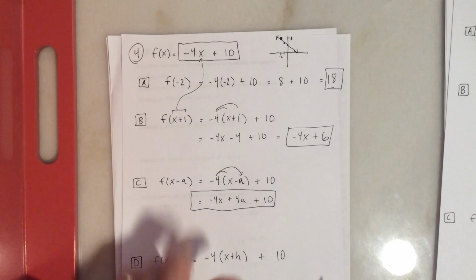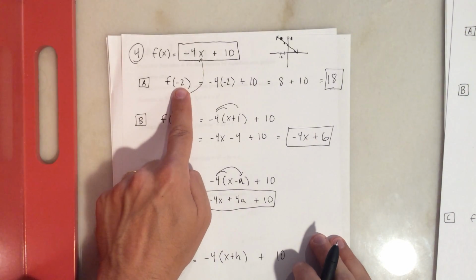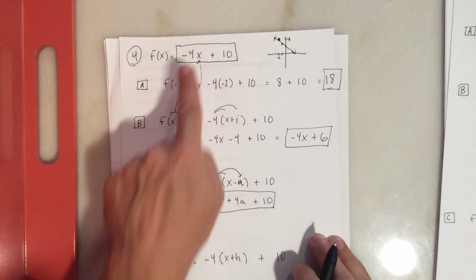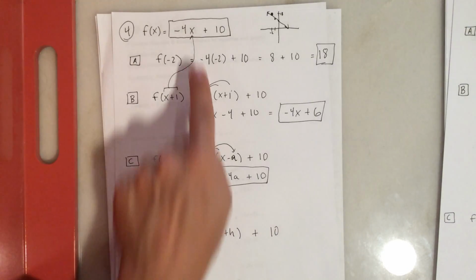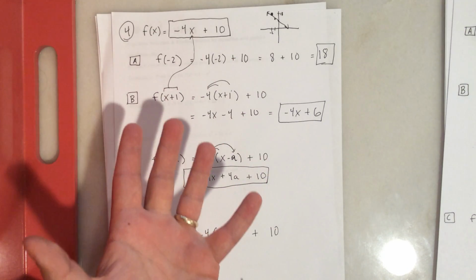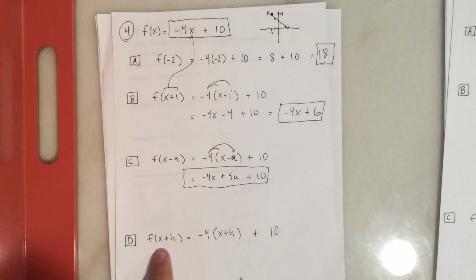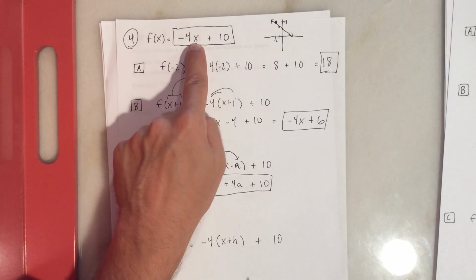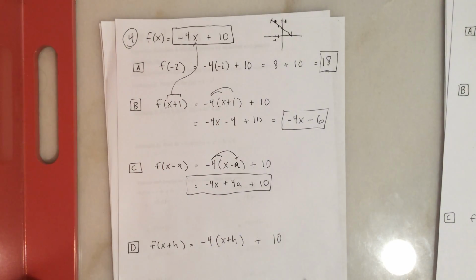Hope you're okay with that idea. If there's a negative 2 in the parentheses, then plug that number in for x. If there's an x plus 1, plug that in. An x minus a, plug that in. An x plus h, plug that in. That's function notation in a single sentence. If you want to find what this equals, plug in whatever's in the parentheses in for x in the original equation, and then evaluate or simplify.